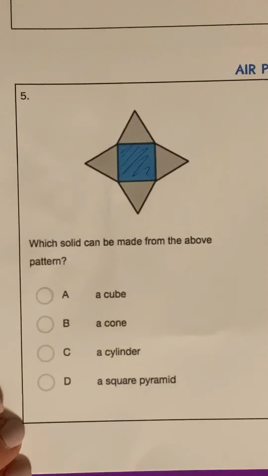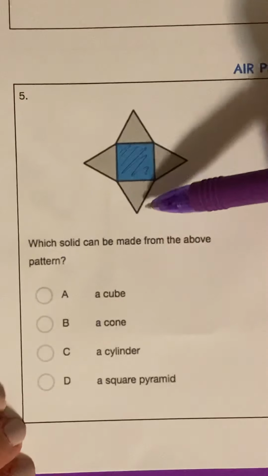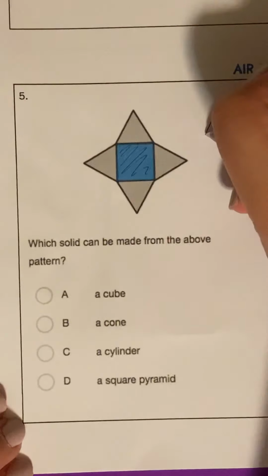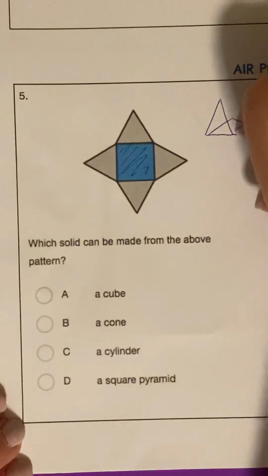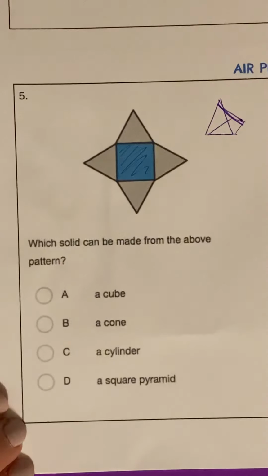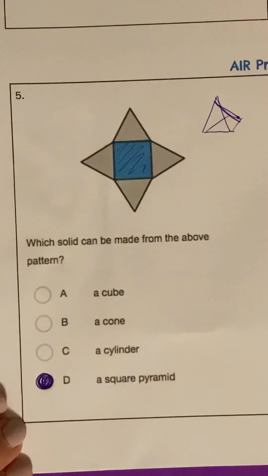And then the sides are, yeah, they're triangles. If we fold them up, it's going to look like a pyramid. Whoa, that was a bad pyramid, but you get the gist. So when you fold it up, it will be a pyramid, and the base is a square. So this figure is going to be a square pyramid. So our answer is D, a square pyramid.